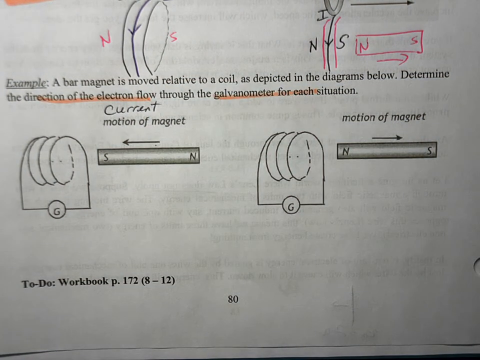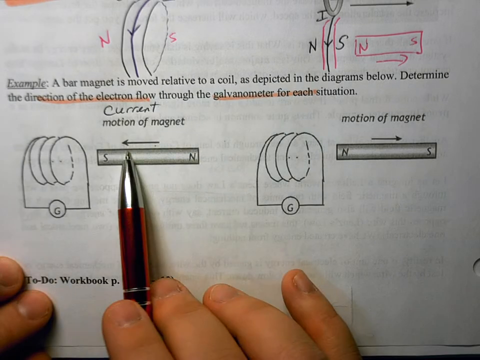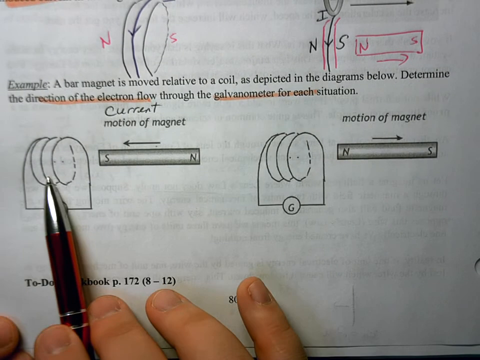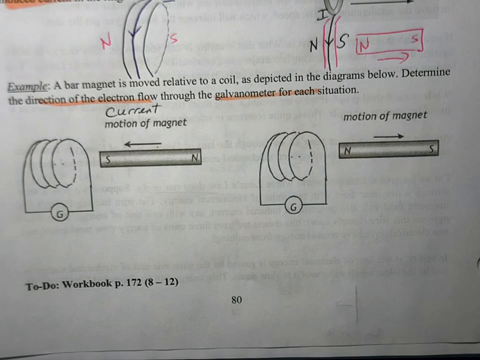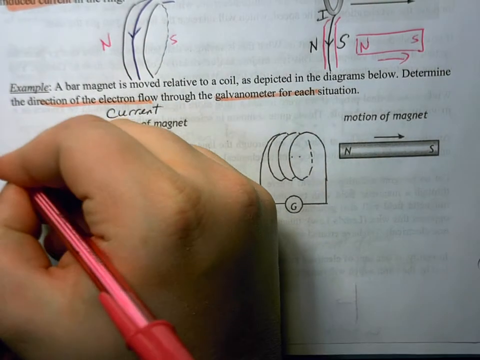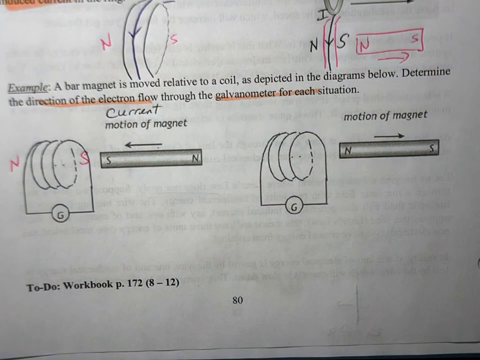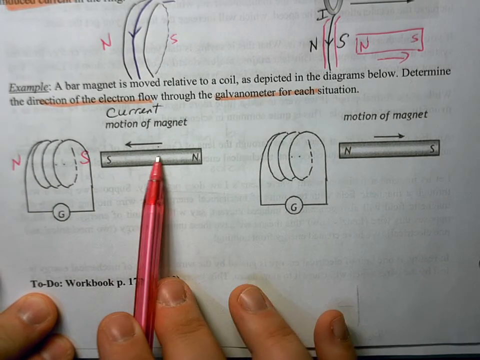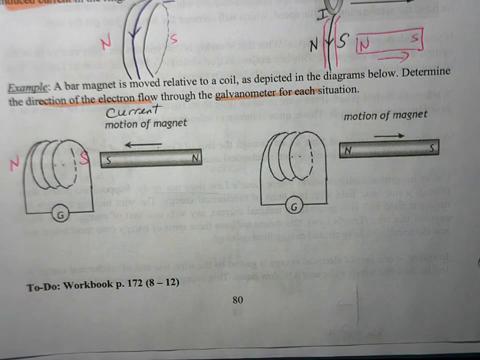Now again, think of Lenz's law: always do the opposite, or we always want to oppose motion. So if I have this south pole approaching this galvanometer, this system is saying, nope, you are not getting any closer. So in order to do that, we're going to have a south pole at this end, and we're going to have a north pole at this end. So that is the induced magnetic field that is going to attempt to stop this magnet from getting closer.